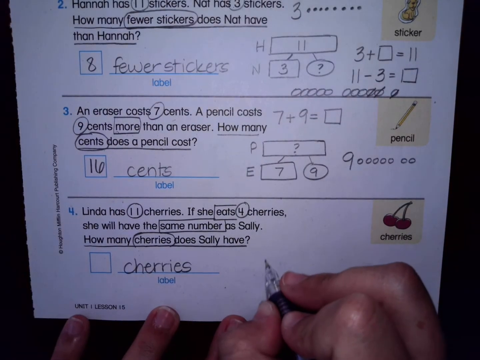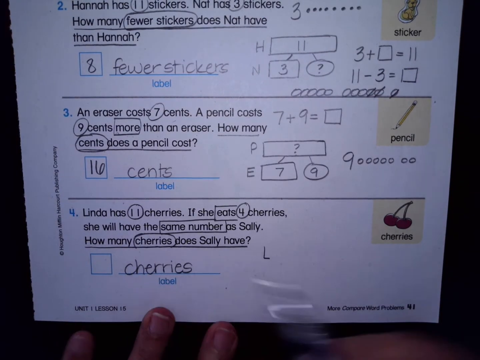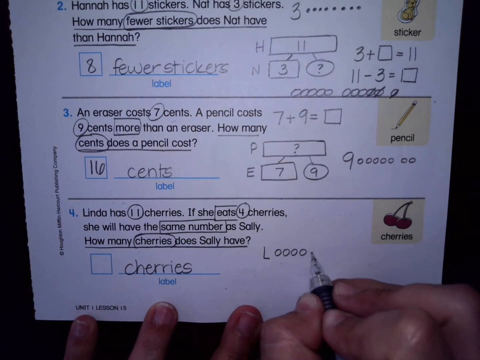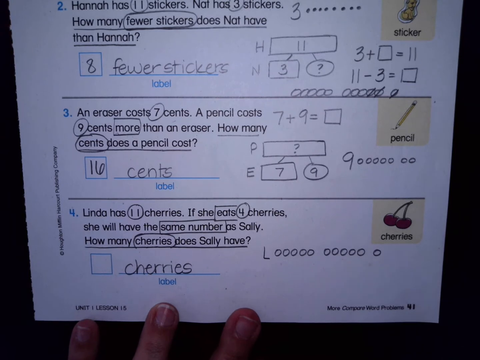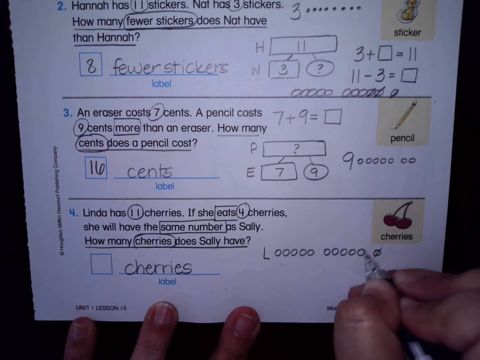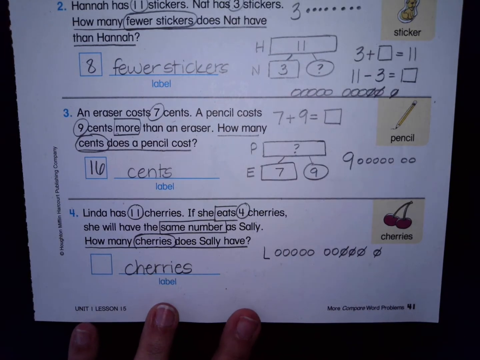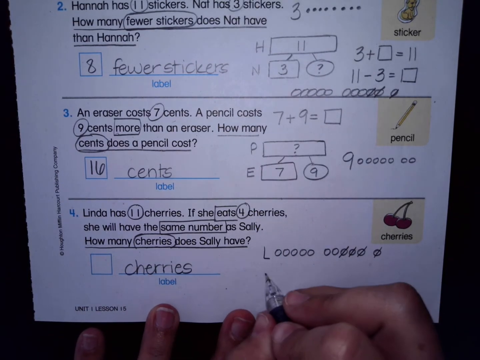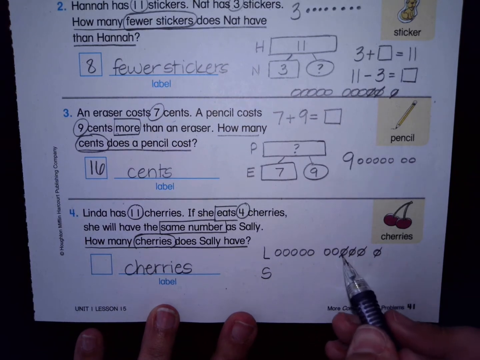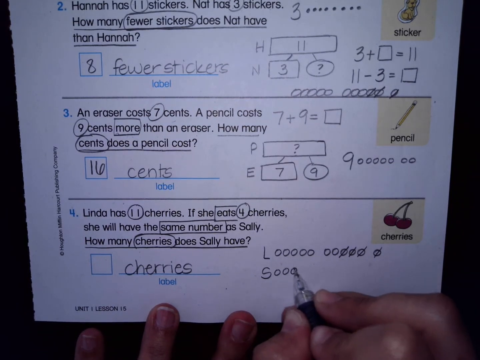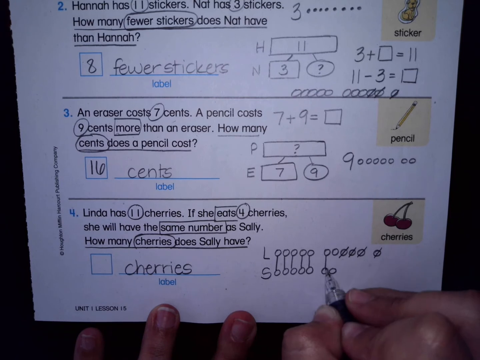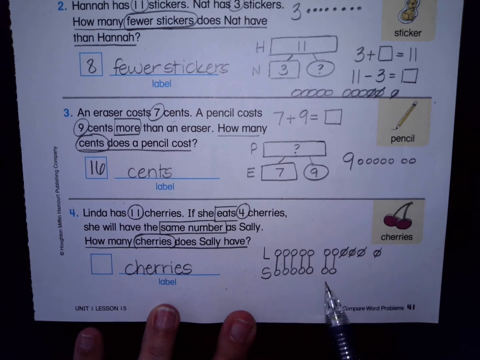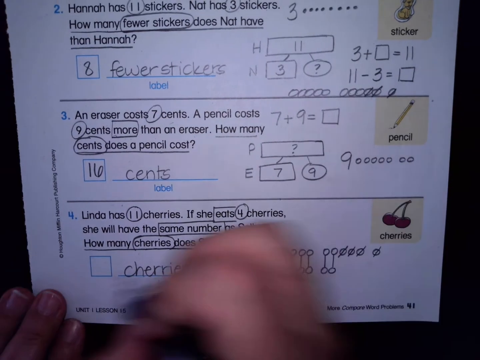So now I'm going to start by drawing my L. And I know that Linda starts with 11 cherries. So I'm going to draw 11 circles. And then I know Linda is eating 4. So I'm going to cross off 4. 1, 2, 3, 4. Now, where does Sally play into this? Well, I know that after Linda ate 4, Sally was going to have the same. So I can now draw Sally's circles. I can match those up. And I know that Sally has 1, 2, 3, 4, 5, 6, and 7.